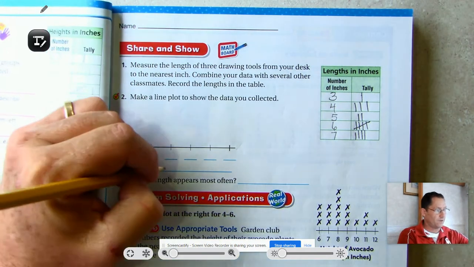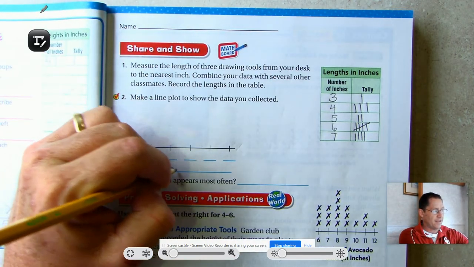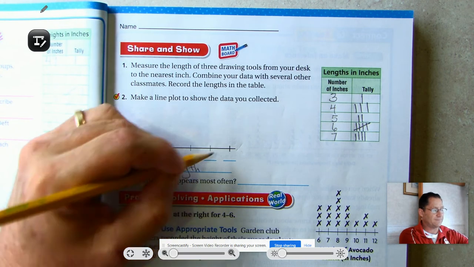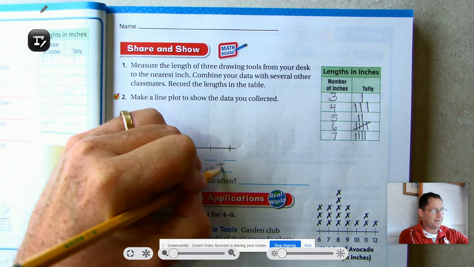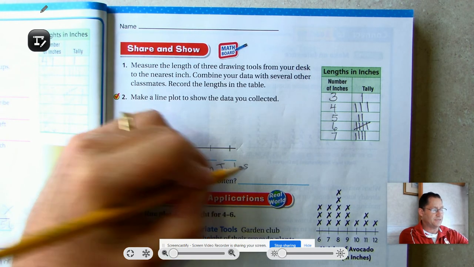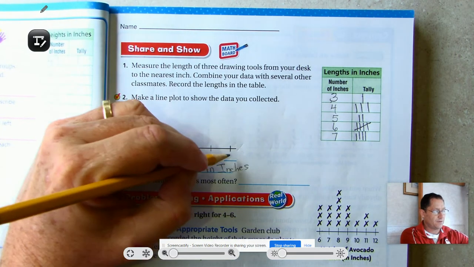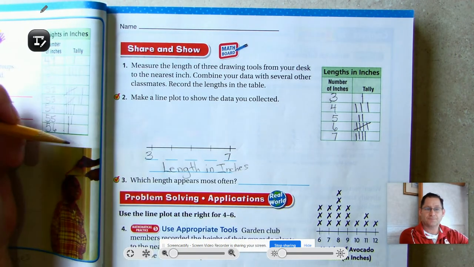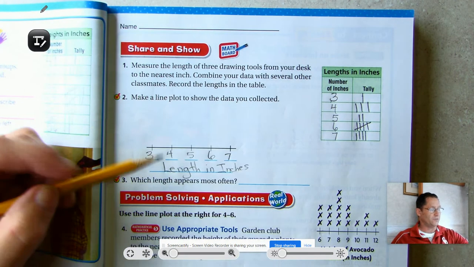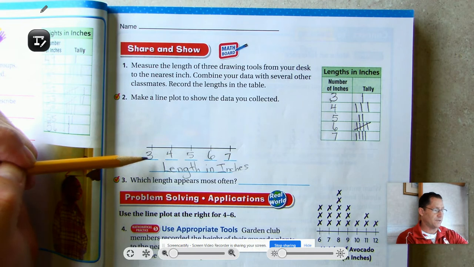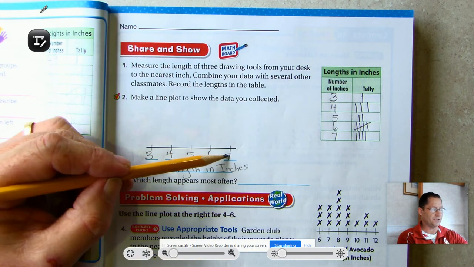And then on the long line, that would be the title of our line plot, and the title is always what we're measuring or counting. So in this case, it is length in inches, and our smallest number is 3. Our largest number is 7. So 3, 4, 5, 6, 7. So length in inches. So some items were 3 inches, 4 inches, 5 inches, 6 inches, and 7 inches.